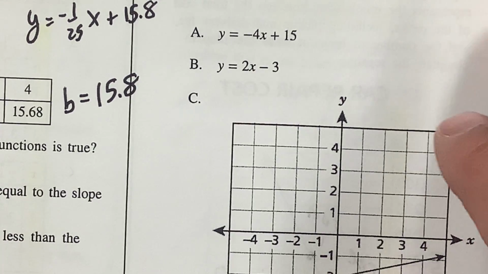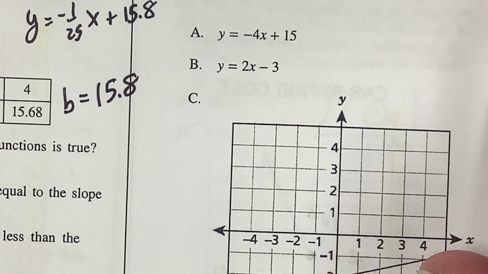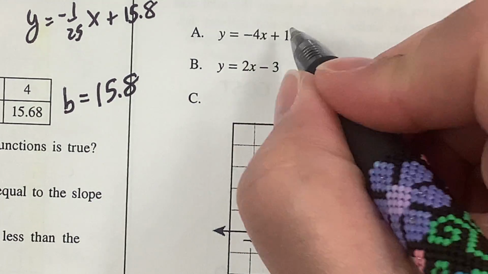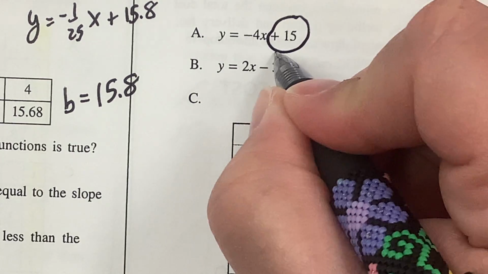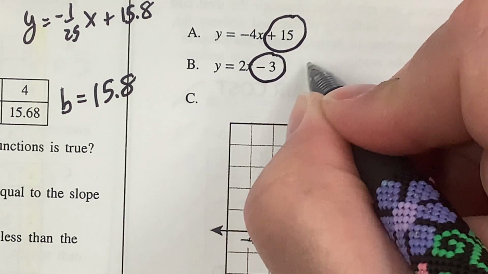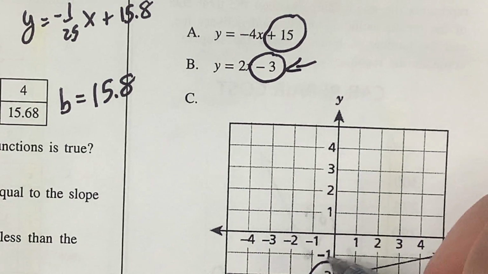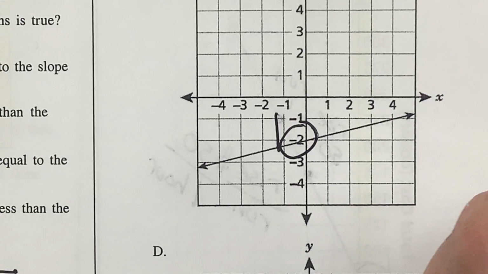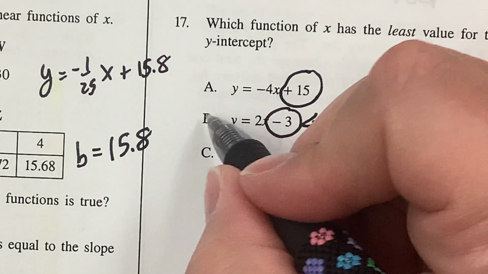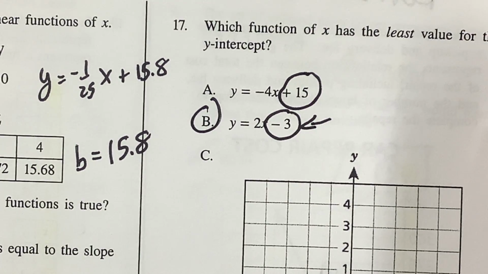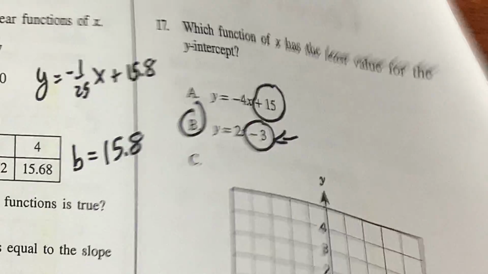Which function of x has the least value for the y-intercept? Oh, well, this is 15, this is -3, so far this one's winning. This is -2, and this is +2, so B has the least value for the y-intercept, the smallest number.